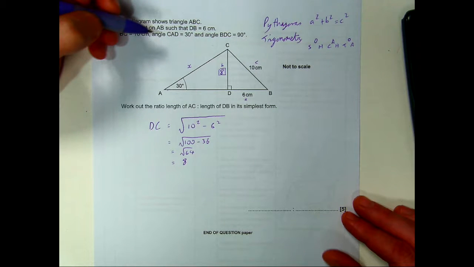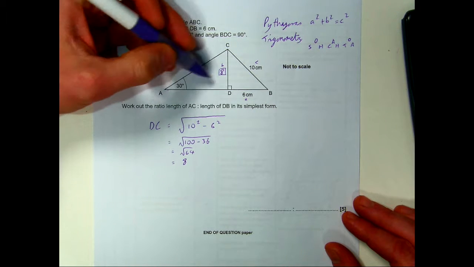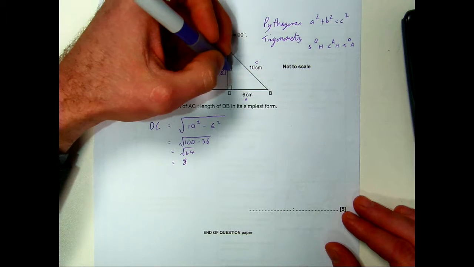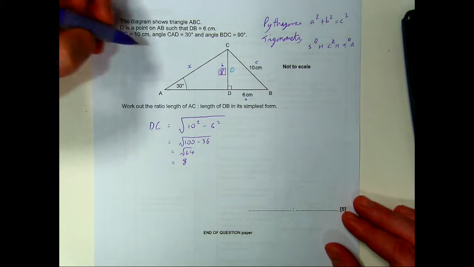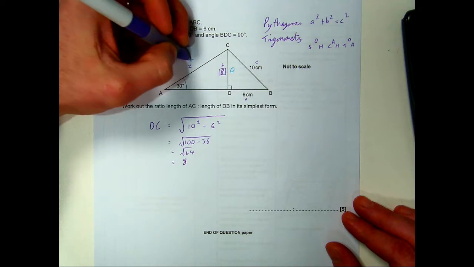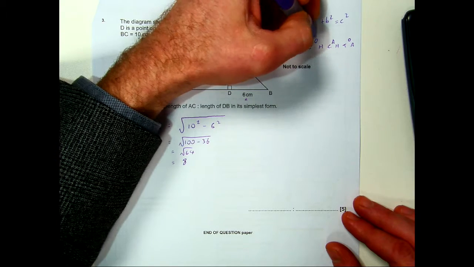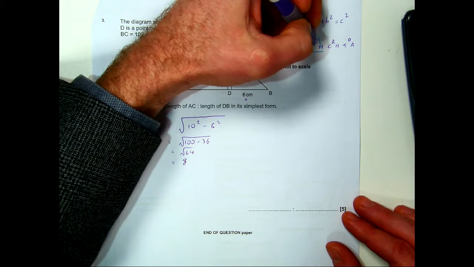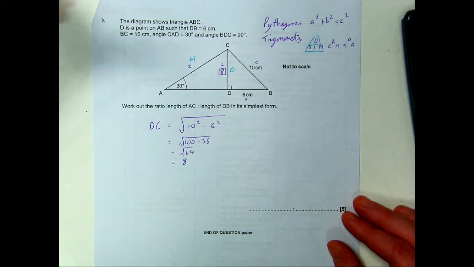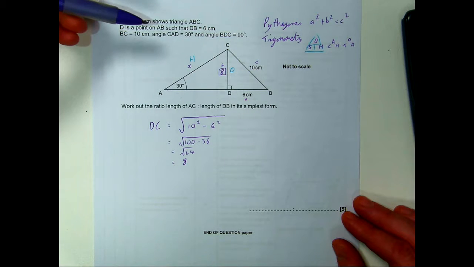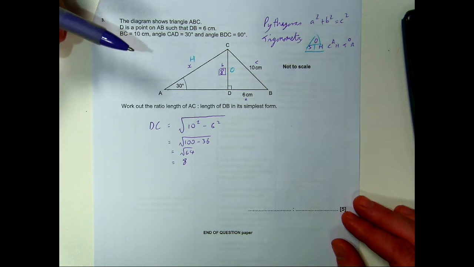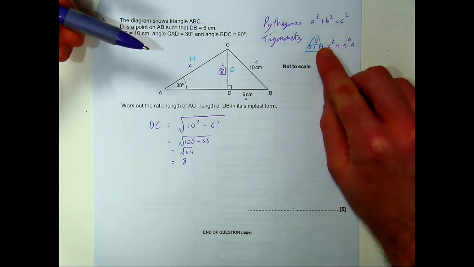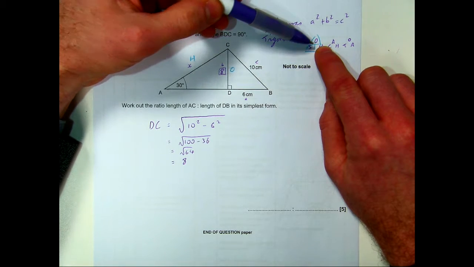So the 8 that I've worked out is opposite the 30, so I'll label that opposite. AC is going to be the hypotenuse, so I know that I will use the sine ratio to work out what H is. Using the formula triangles as well, I can see I'm going to do opposite over the sine of the angle.